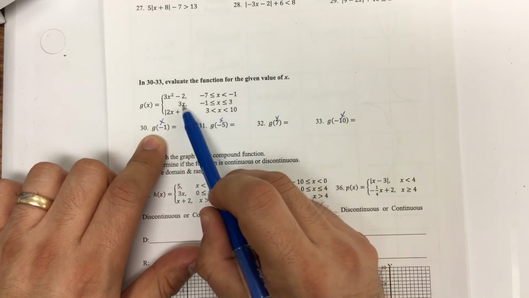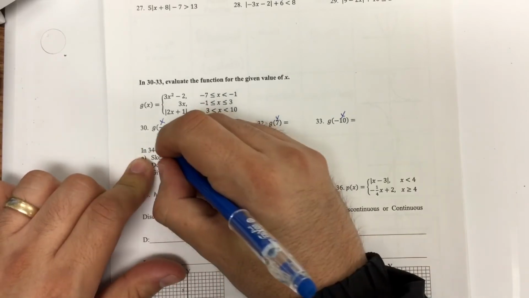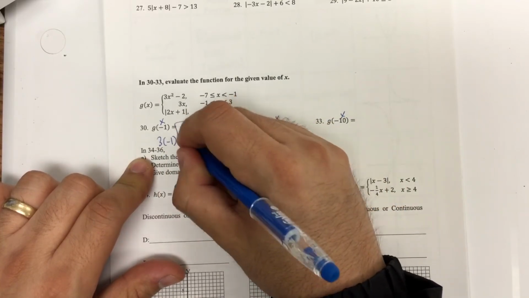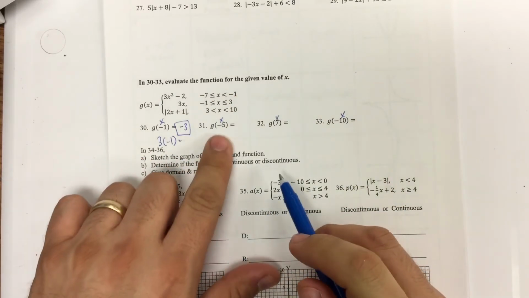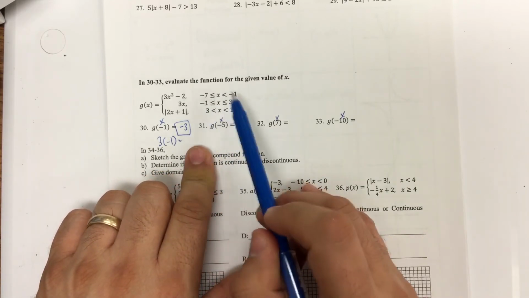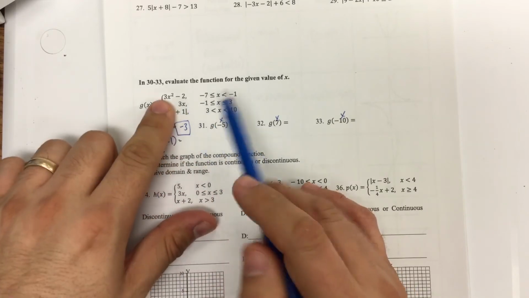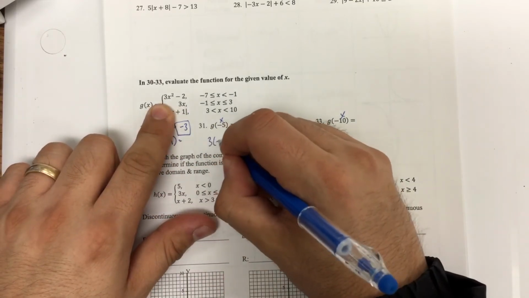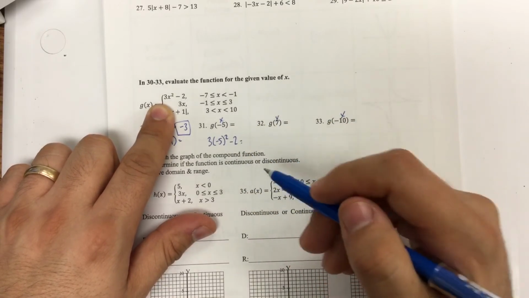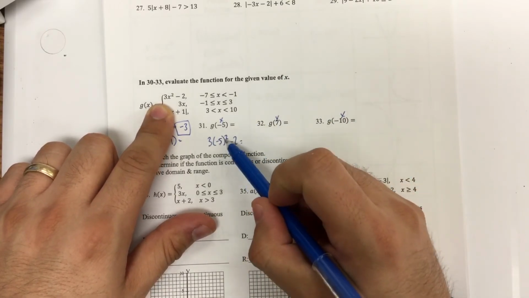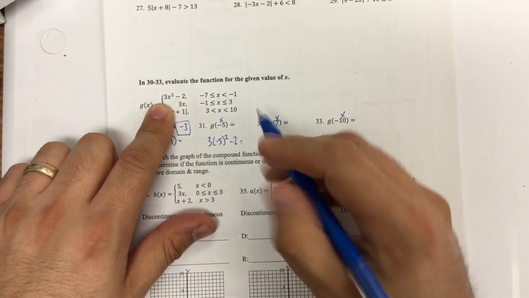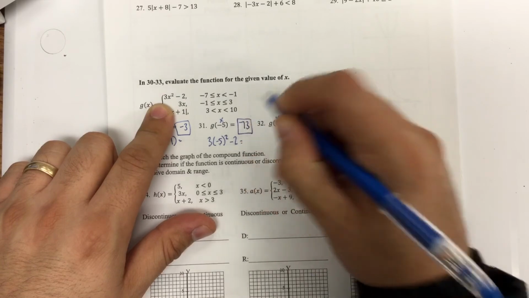What that means is we're going to plug it into this equation here. So 3 times negative 1 equals negative 3. For the next one, we have negative 5. Hopefully you see that negative 5 falls between negative 7 and negative 1, so we use this one here. So 3 times negative 5 squared, minus 2. My suggestion: double check your answer with a calculator, but negative 5 squared is 25. 25 times 3 is 75. 75 minus 2 is 73.